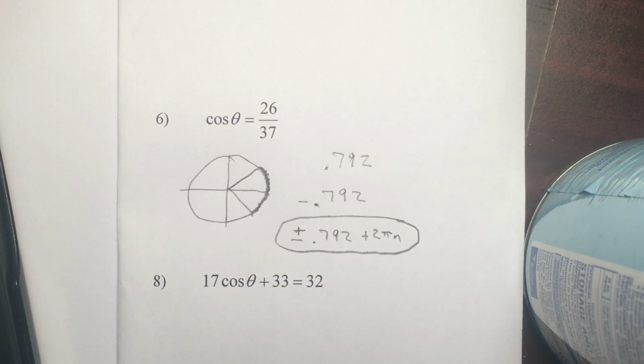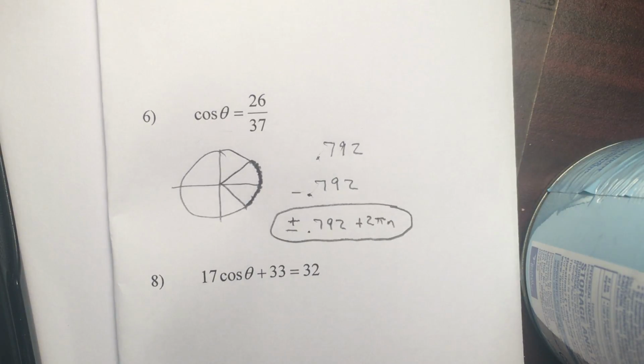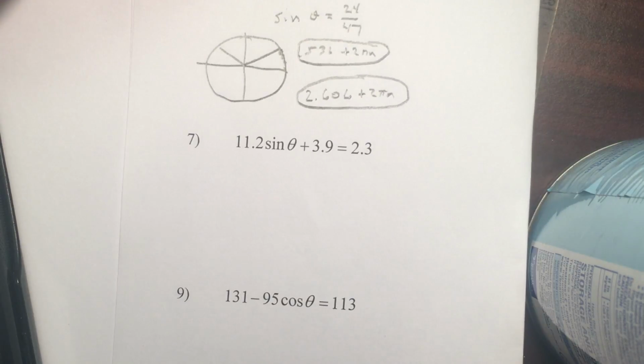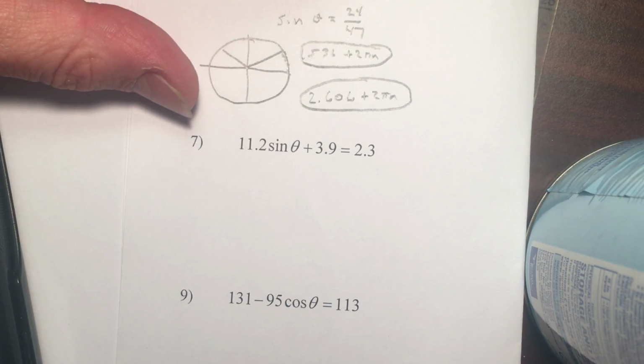So then you'll really like it when sine is negative. Number 7 here.